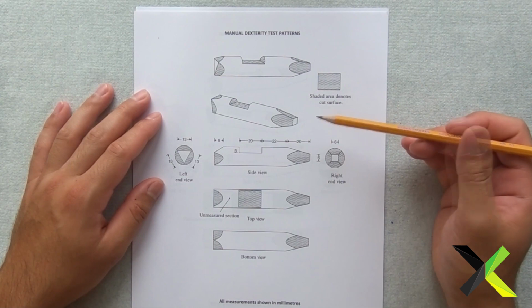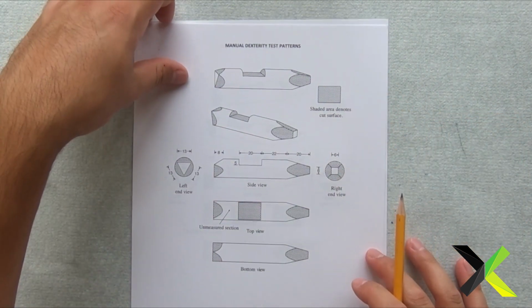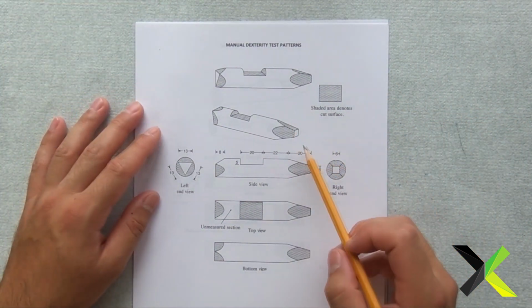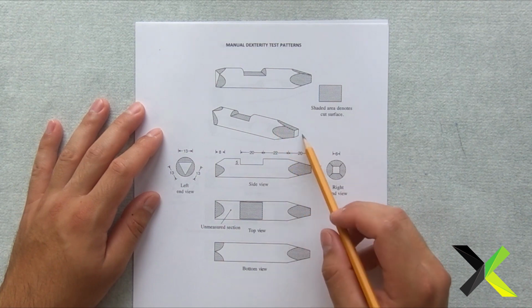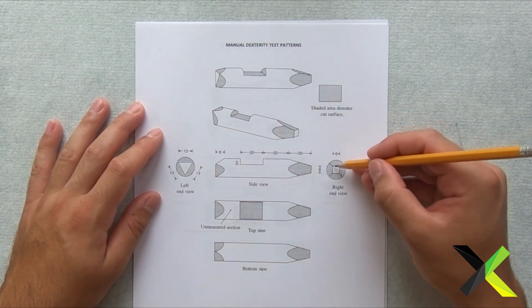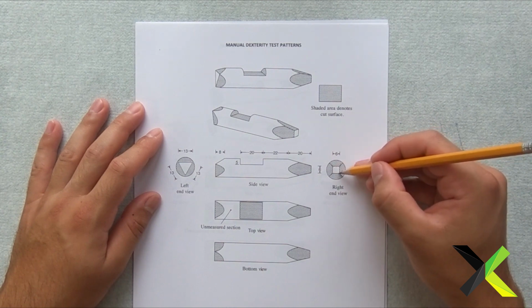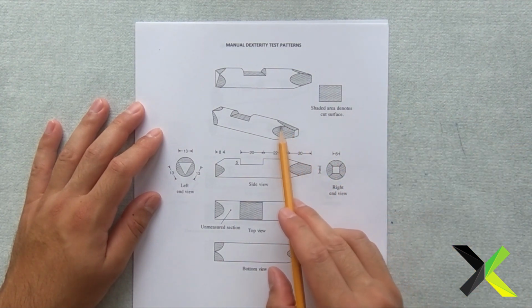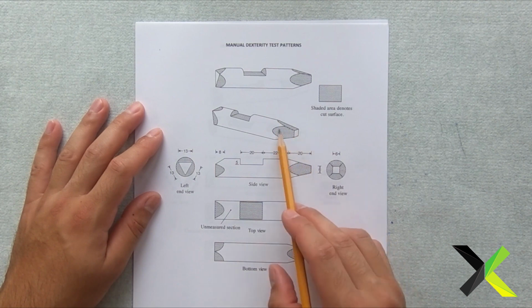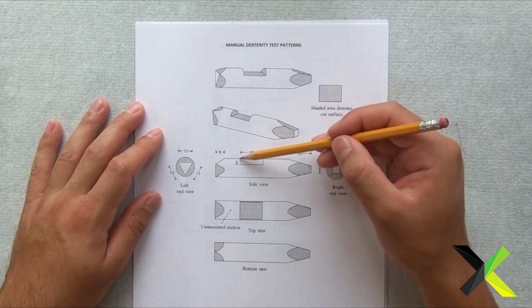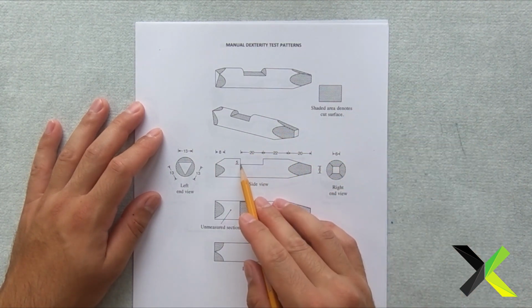Here is a nice complicated pattern. So what we have here is a long fluted square, right? So 6 mils for each side of this square on the end view. Then you have 4 sloped sides here. Then you have your saddle. Again, we'll go 4 millimeters deep.